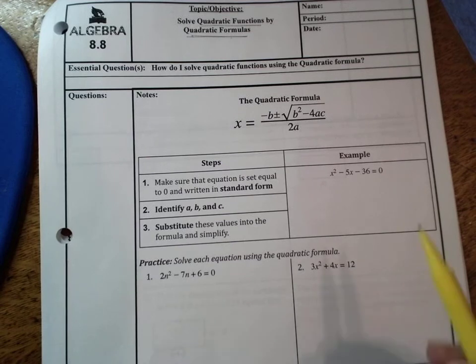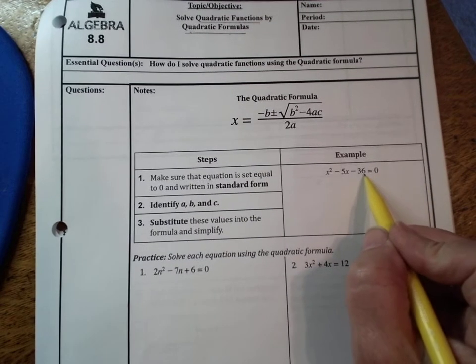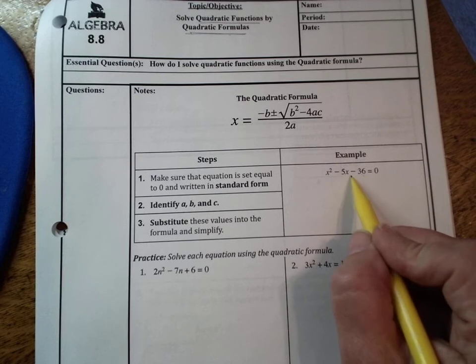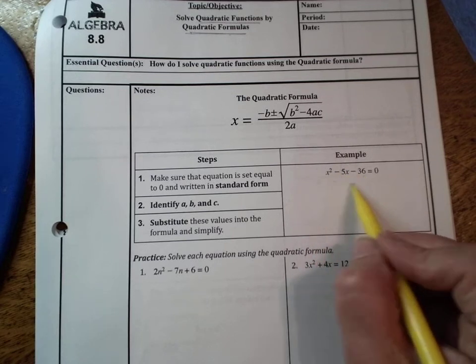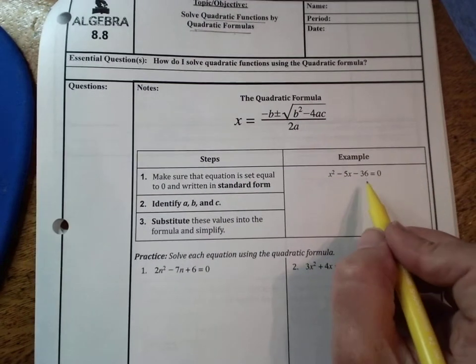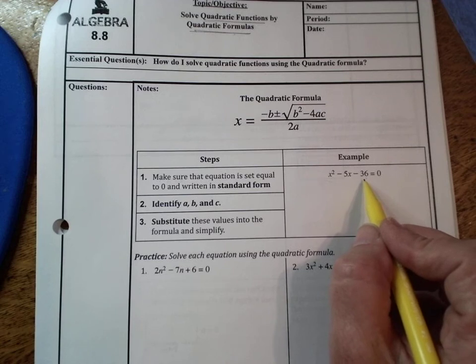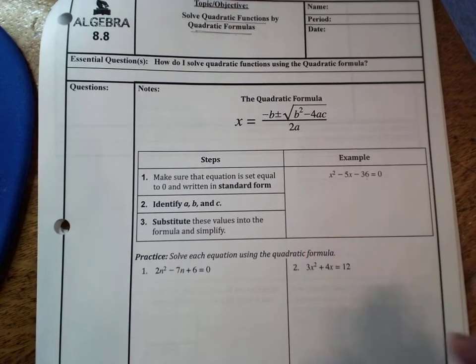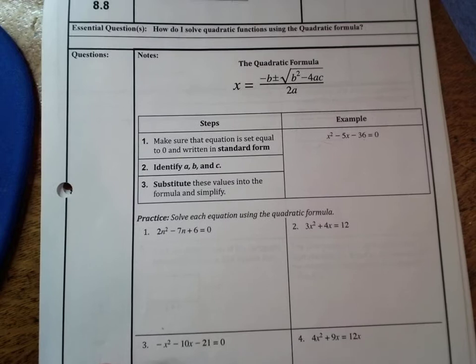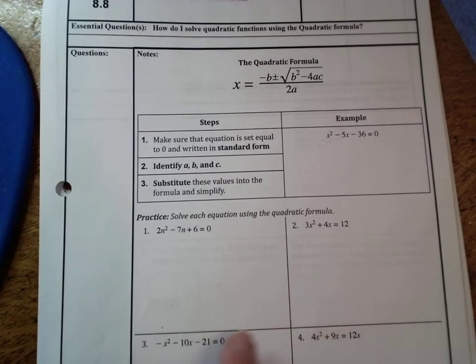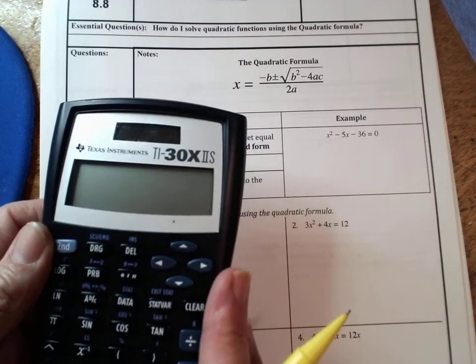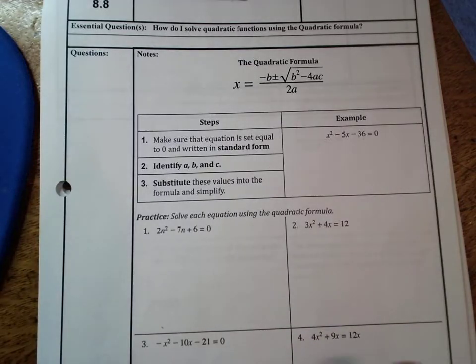But sometimes I look at it to say, can I find numbers that multiply to get negative 36, but are 5 apart? So I'm going to show you this one using the quadratic formula. Even though this one, you could probably solve it faster by factoring, there are going to be some that you can't solve by factoring. So I do want to warn you, when we get down here, get a calculator ready, because there's some that you're going to have to use a calculator on.